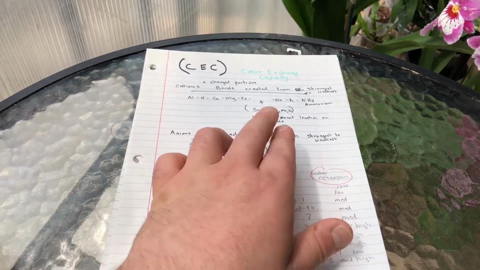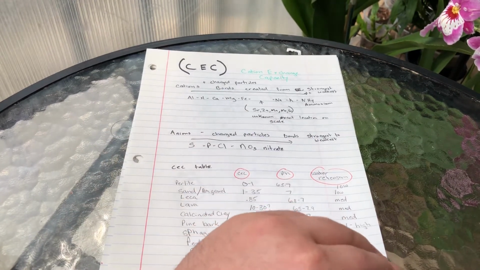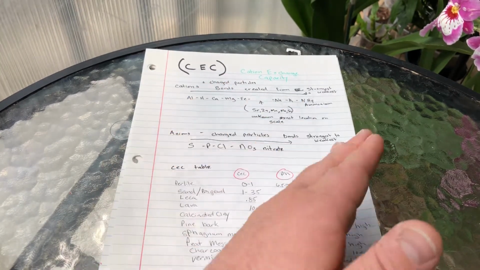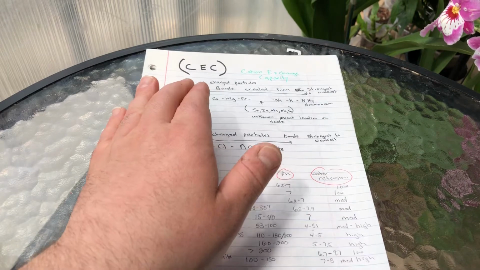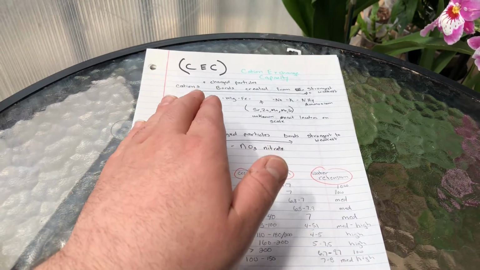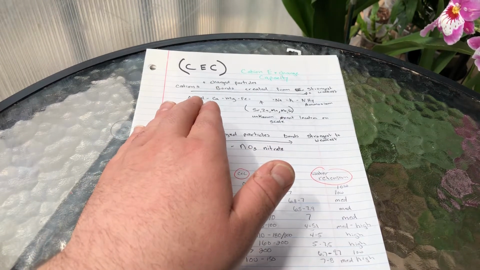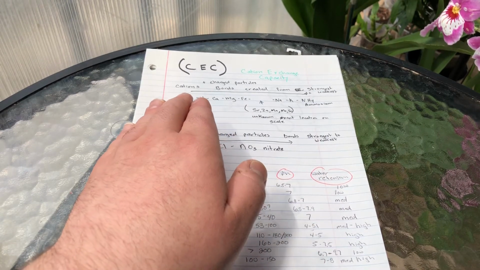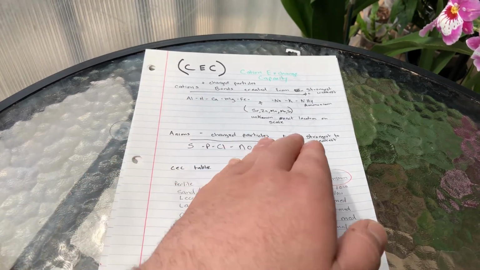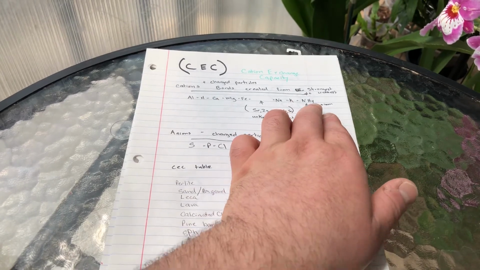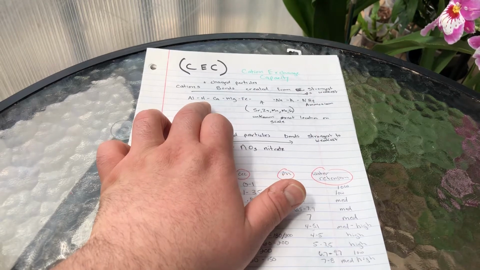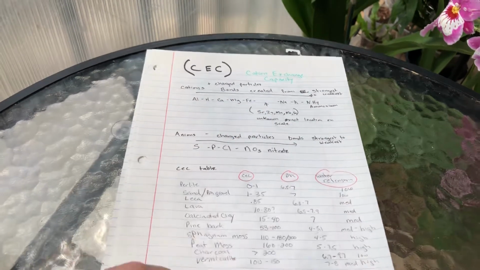I have them listed here from how they bond to the soil or media, strongest to weakest. That tells you what is more likely to be given up to the plant for absorption, which is mainly fertilizer, or what likes to stay attached to the soil particle, hydrogen, aluminum, and so forth.